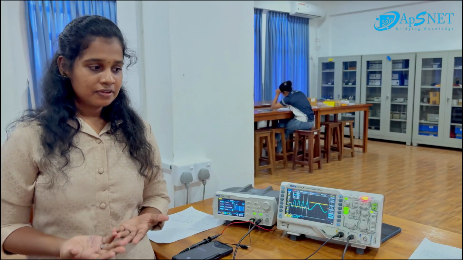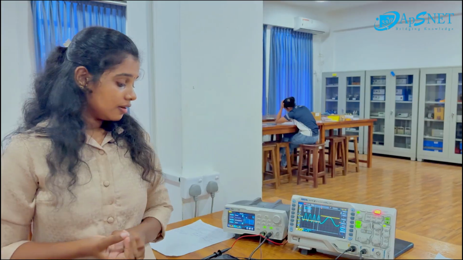This is the FSK experiment. We can use this FSK method in radio communication. Radio communication means walkie-talkie. We can use this frequency shifting method, and also in our Bluetooth we can use this method, and in the caller ID system also we implement this method.